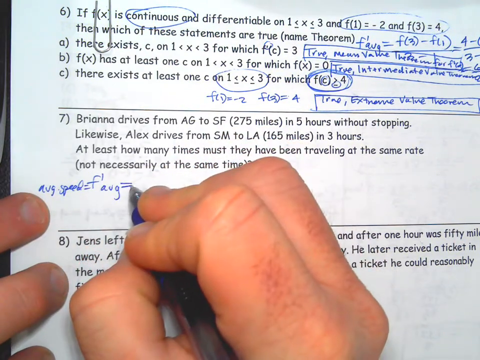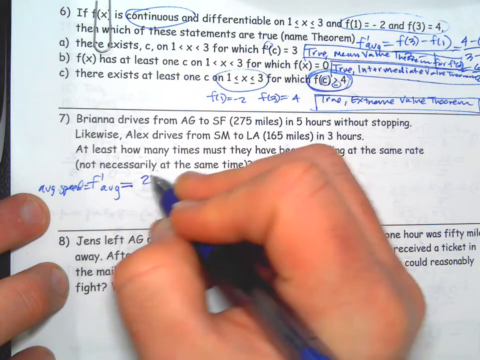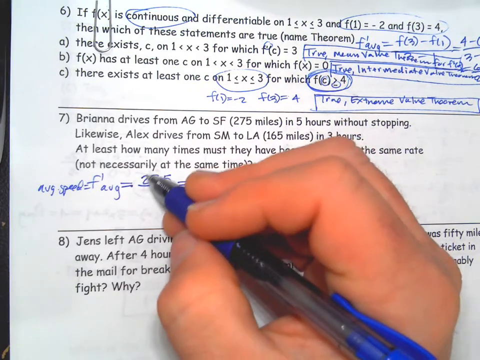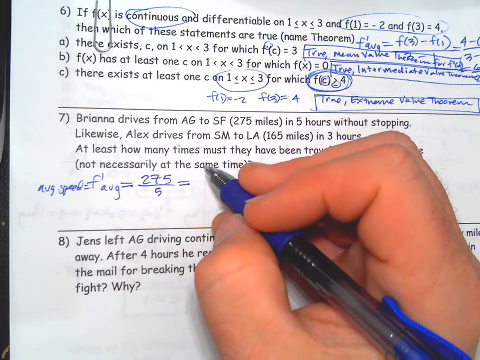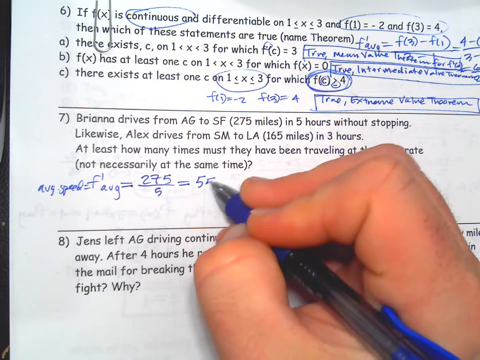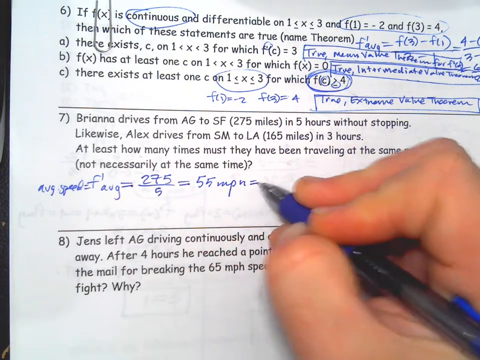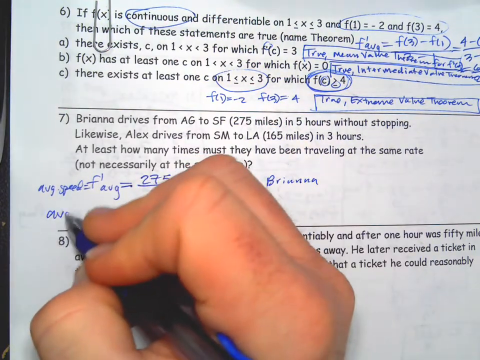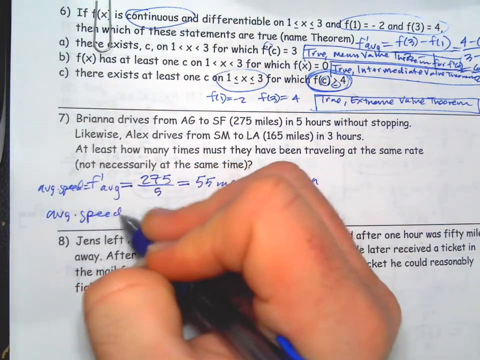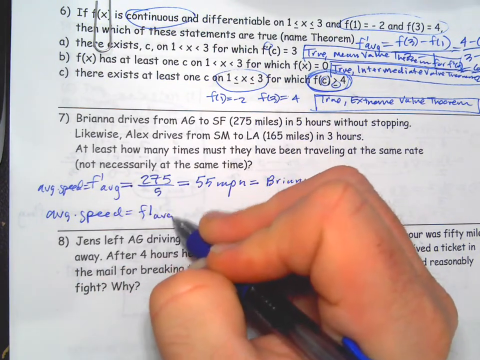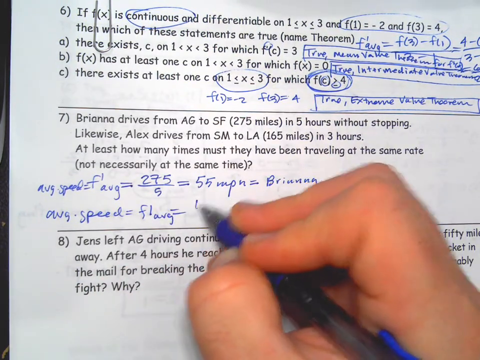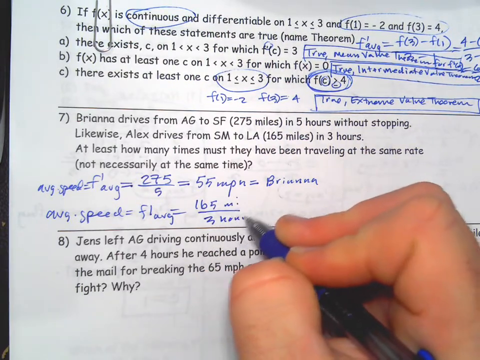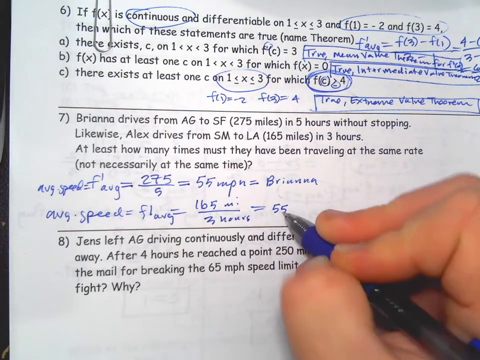For Brianna, 275 miles over 5 hours gives you 55 miles per hour, average speed, right? And the average speed for Alex would be the rise over run, 165 miles over 3 hours equals 55 miles per hour.